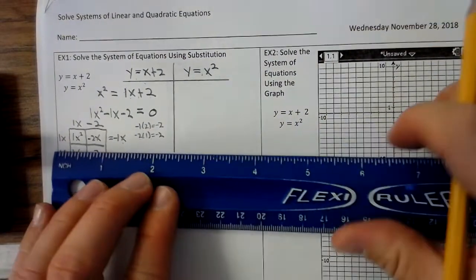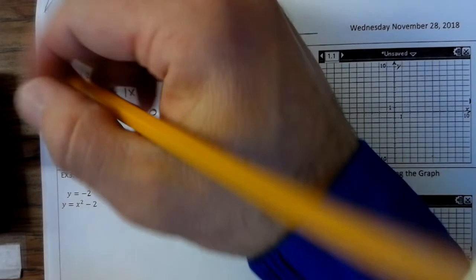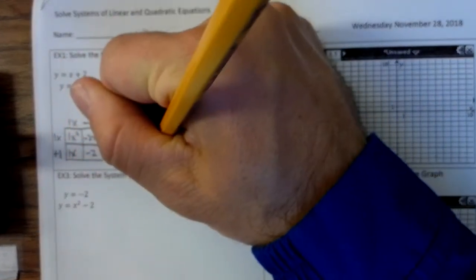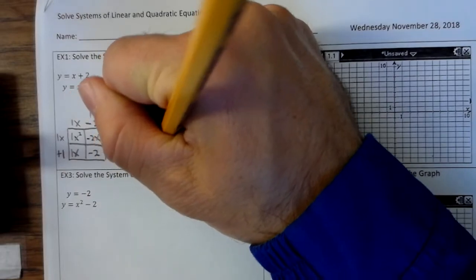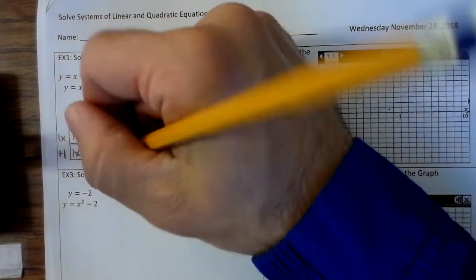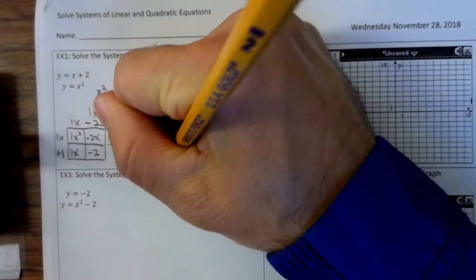So we set each of those equal to 0. So x minus 2 equal to 0 and x plus 1 equal to 0. So x equals 2 and x equals negative 1.